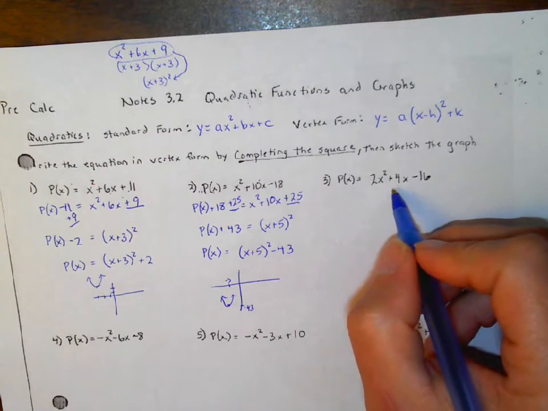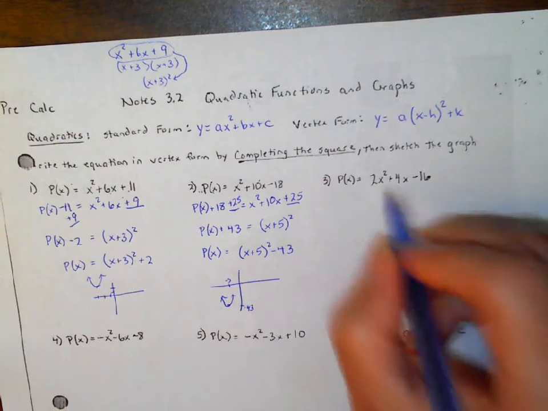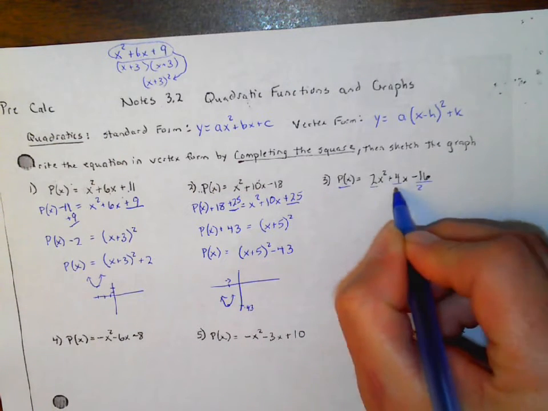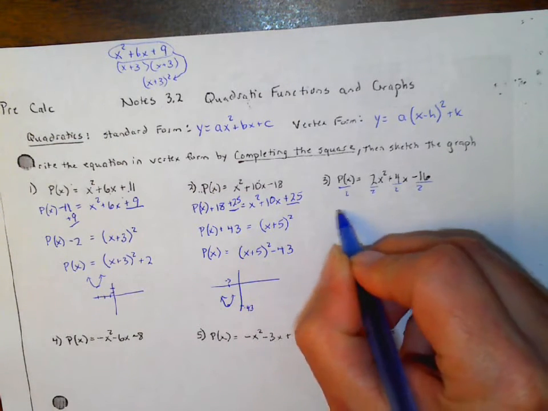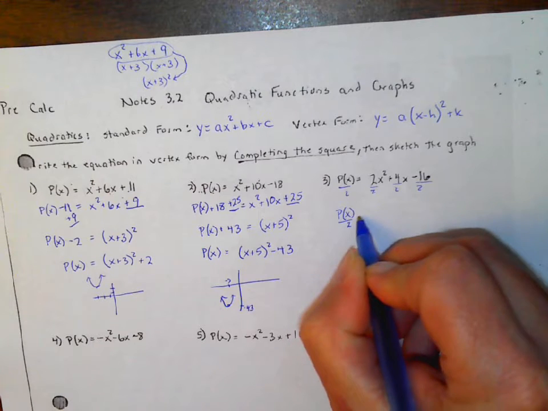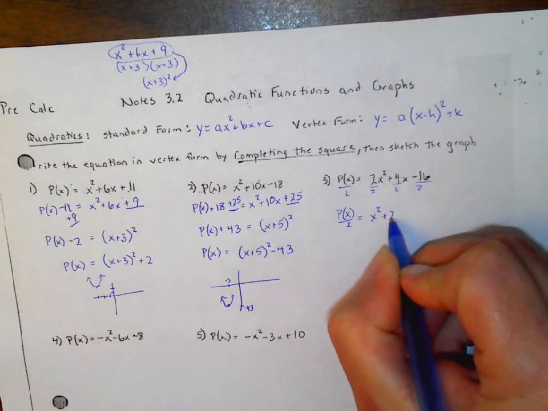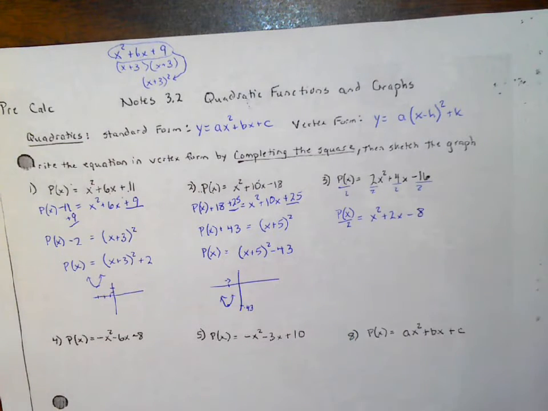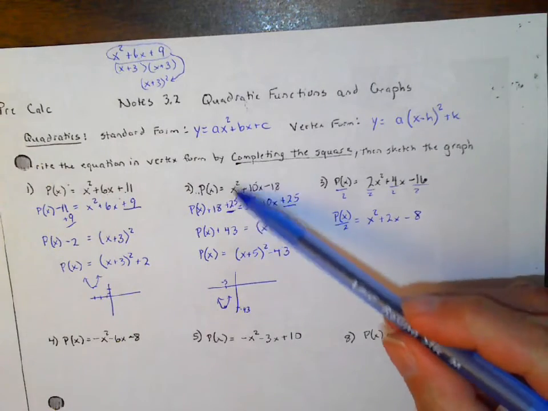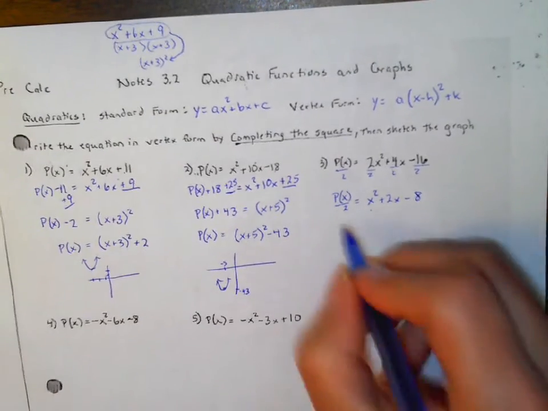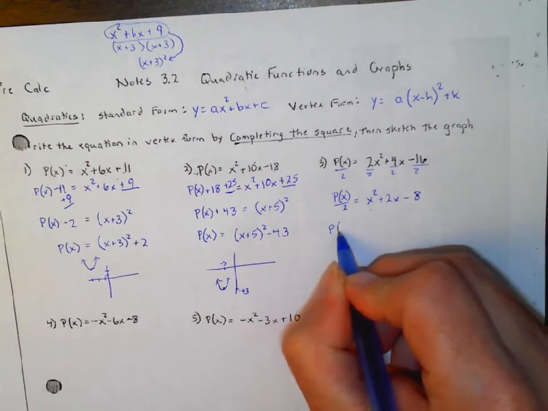Okay, now this one's just a tad bit different because it has a 2 here. The only thing we have to do is divide everything by 2 first. So then I have x squared plus 2x minus 8. Okay, now I'm back to the first, like we did over here, just an x squared. So I'm going to take the 8 over.